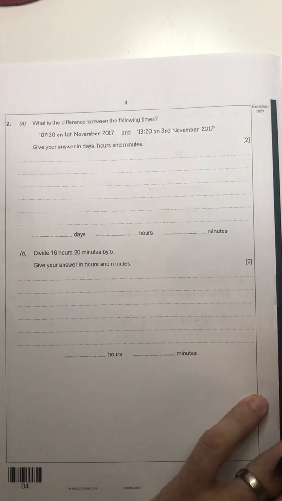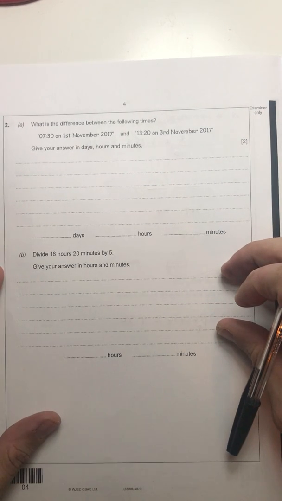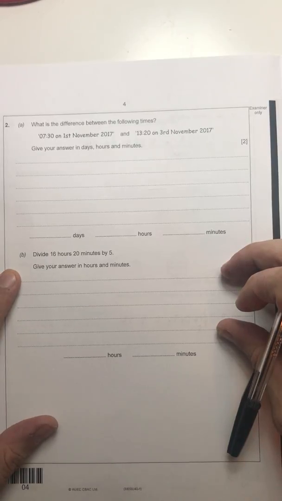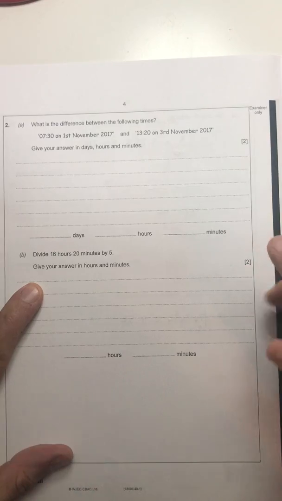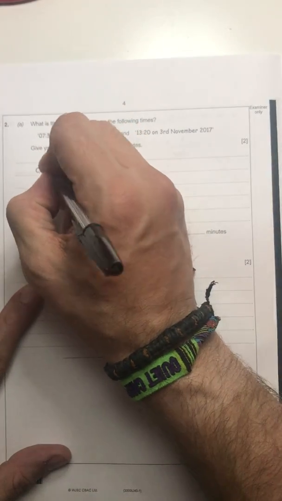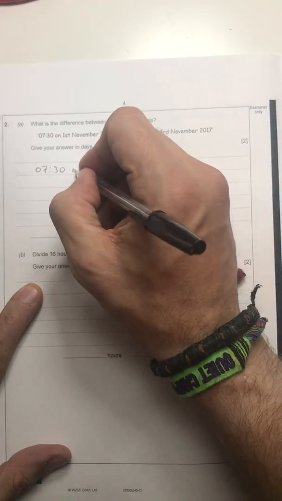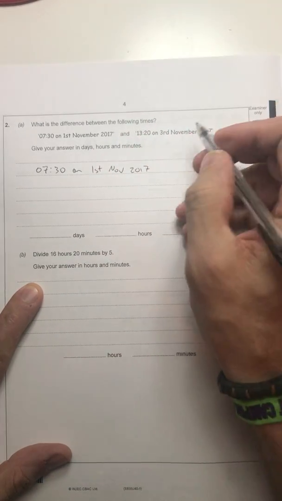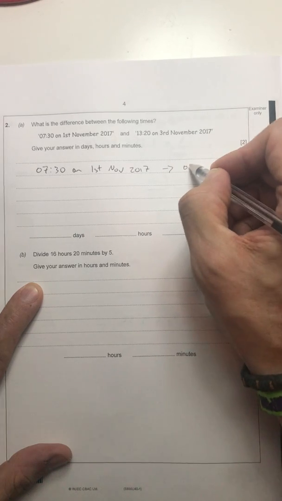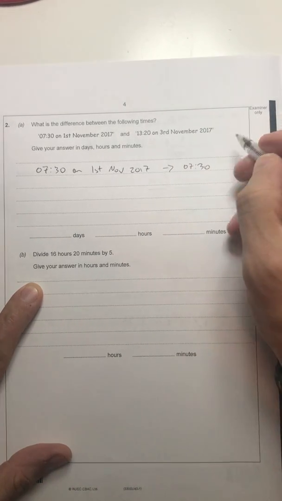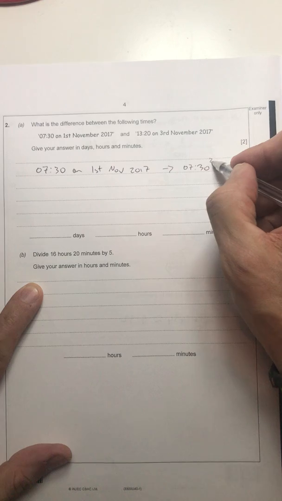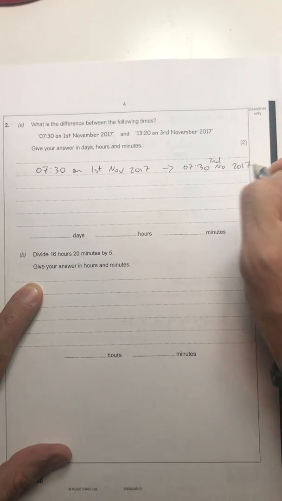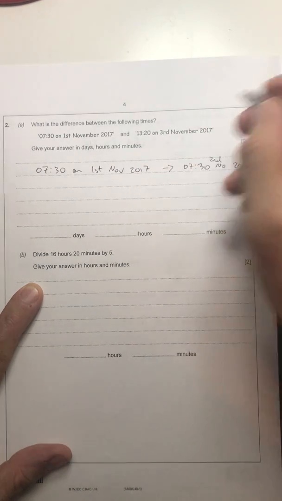Question 2. It's asking you to find the difference between the following times: 7:30 in the morning on the 1st of November to 13:20 on the 3rd of November 2017. So from 7:30 on the 1st of November 2017 to 7:30 on the 2nd of November 2017, that's going to be 24 hours.